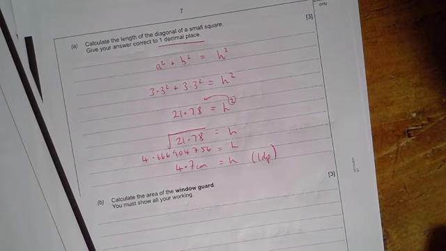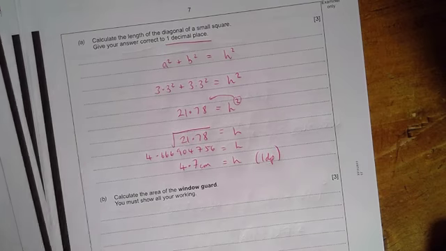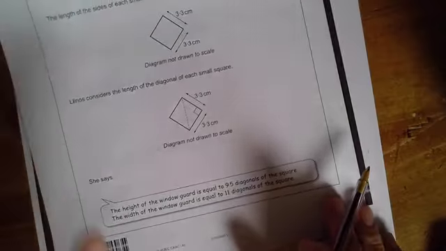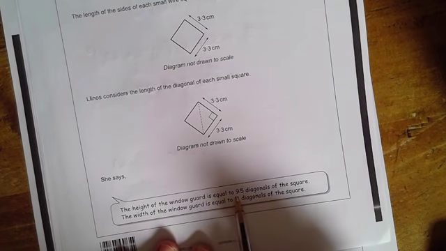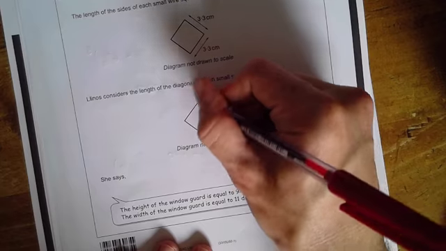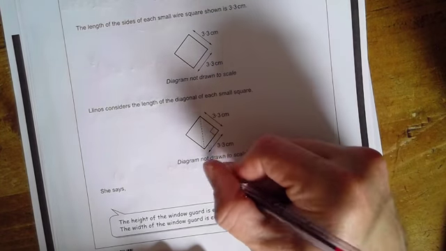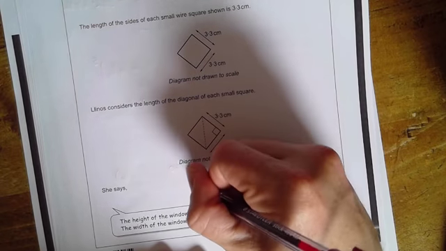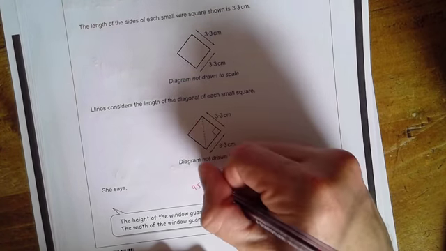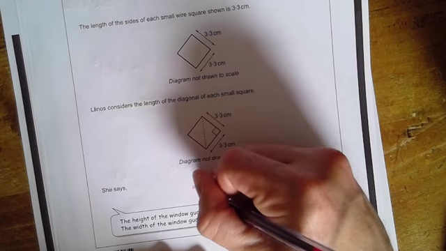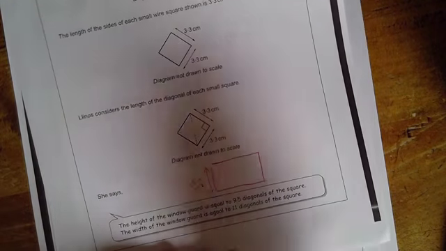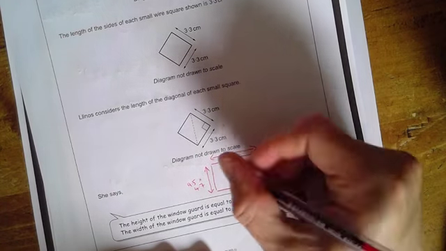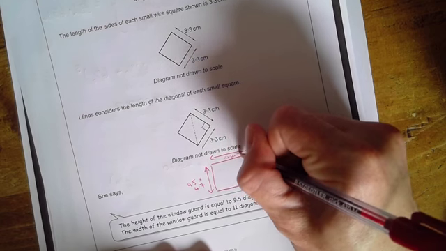Okay, now the next thing it asks me is calculate the area of the window guard. So that's where this statement here is coming into play. It says the height of the window guard is equal to 9.5 diagonals of the square. So this square here, you've got 9.5 of them going in. So we're basically going to get a rectangle, and we know that we have 9.5 lots of that diagonal, but we've just worked that out. That's 9.5 lots of 4.7. The width is equal to 11 lots of that diagonal going across, so that would be 11 lots of 4.7.